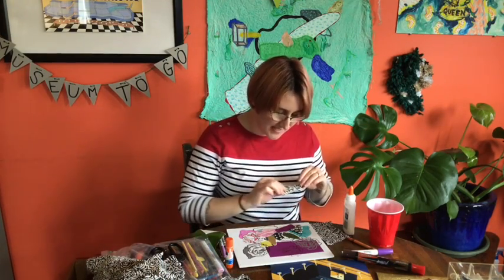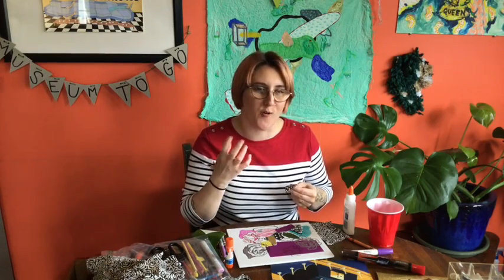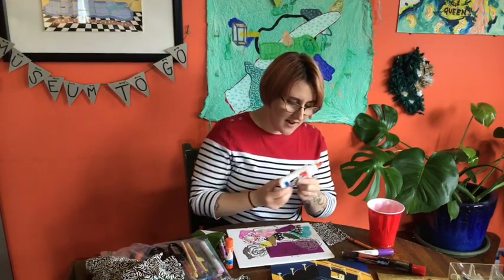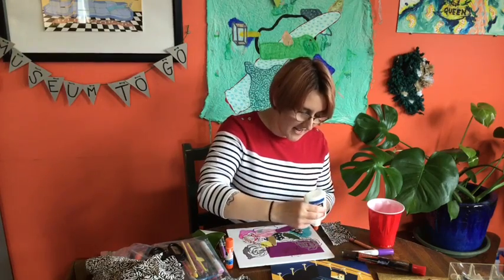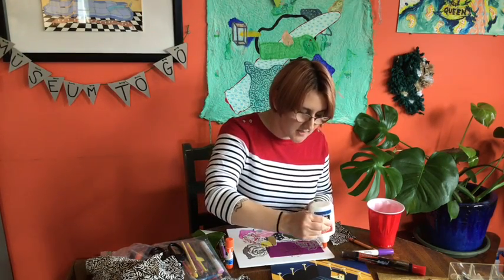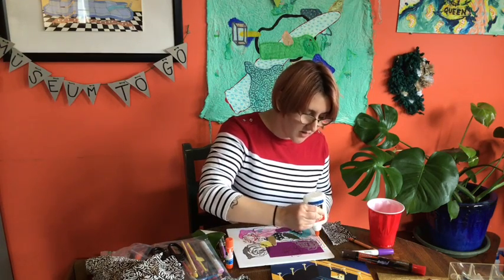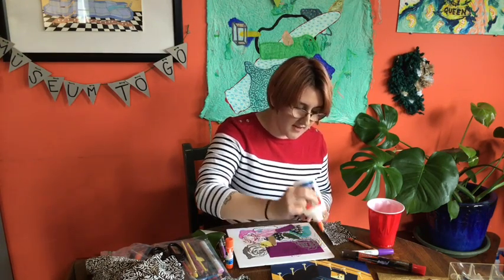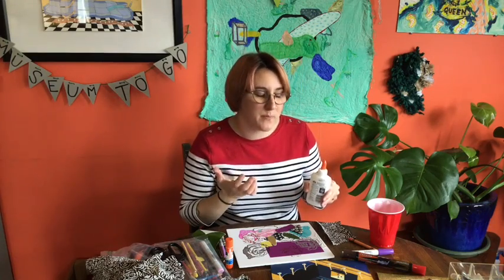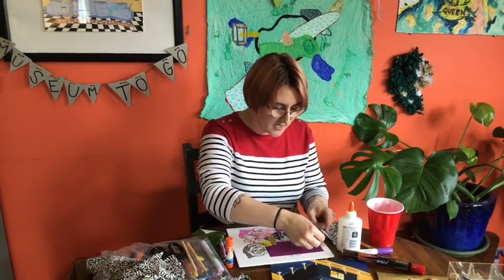Part of improvisation is remembering the things that you know and then working with them. So I remembered that I have this fabric and I said, oh my gosh, that would go perfectly with this. So I'm just gonna glue some on here. Now, if you want to use fabric in your own collage, remember, we're experimenting. Part of improvisation is experimentation.